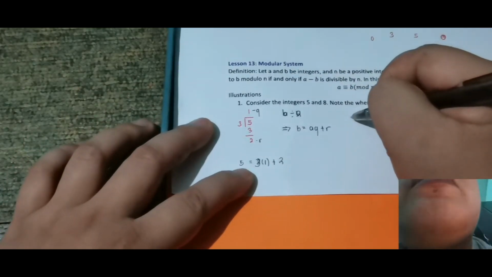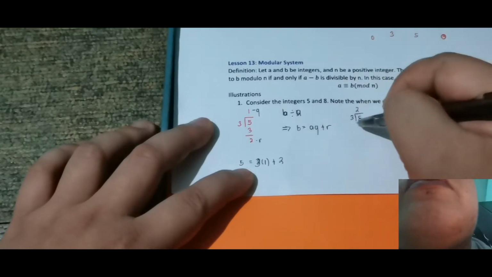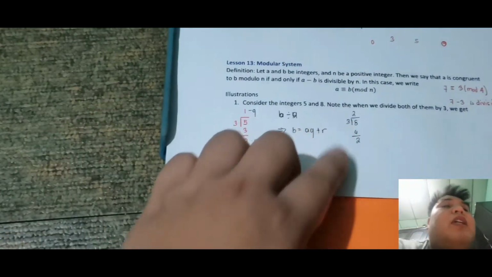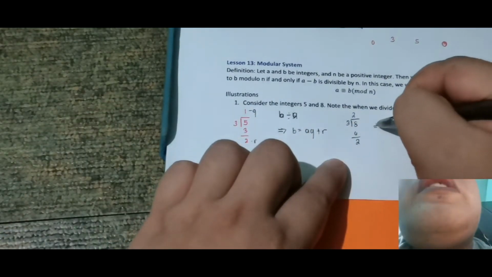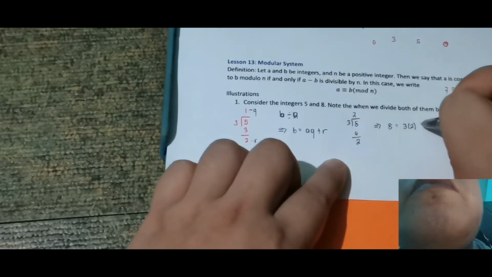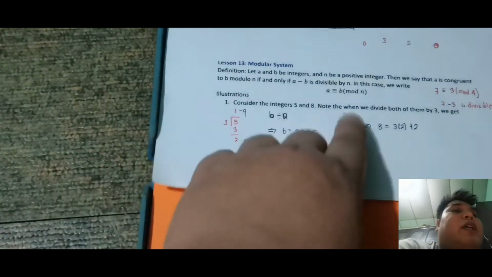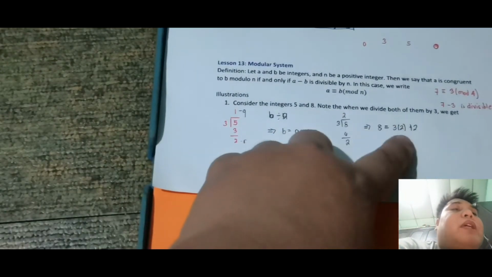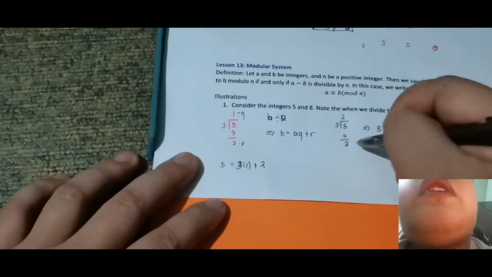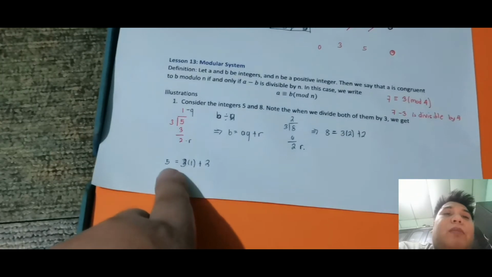Okay, so next is try natin si 8. Si 8 divided by 3. Siyempre, this is 2. Then, 3 times 2 is 6, and this is 2. So, ang magiging impact nito, this is just equal sa 8 is equal sa 3 times 2 plus 2. Tama no? 8 is equal to 3 times 2 plus 2 kasama yung remainder. So ngayon, ano yung ini-implies natin dito? Ito yung ating remainder.